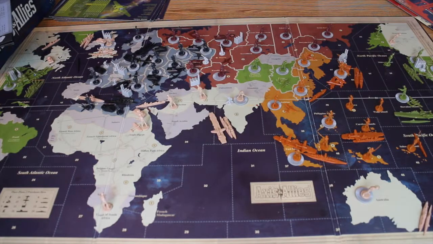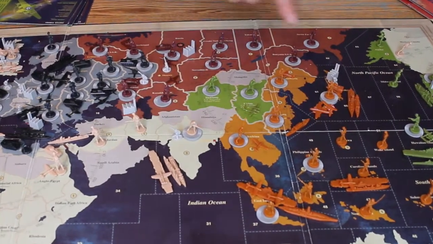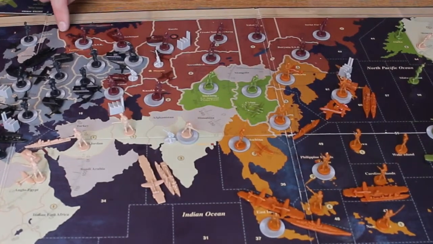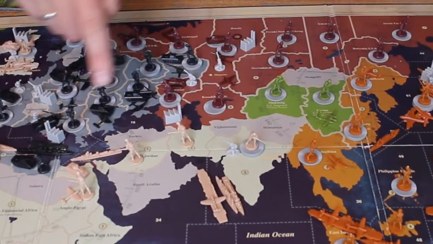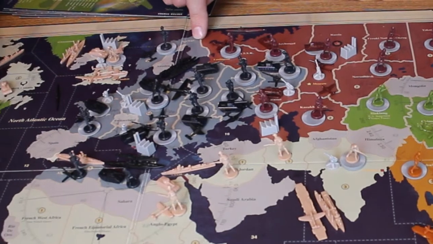Now as you can see, every territory has its color, and they stand for the nation that first controls them. For example, here the red color is controlled by Russia. The gray color is controlled by Germany.